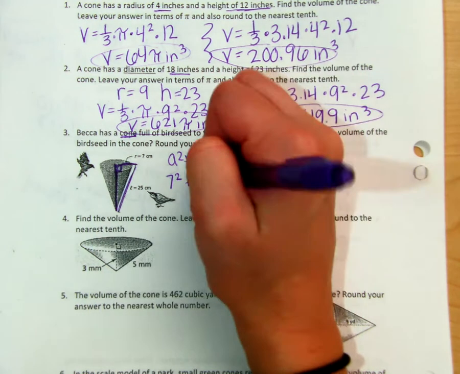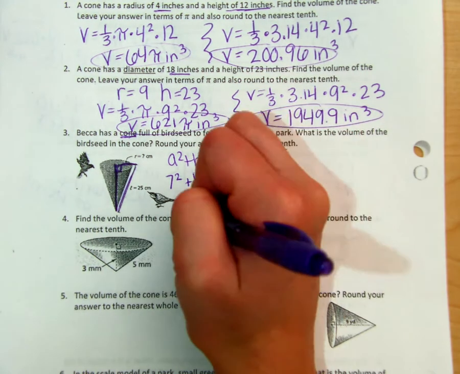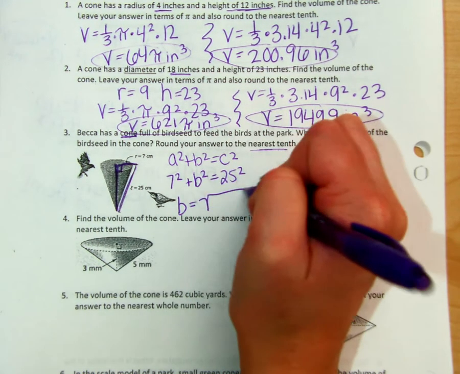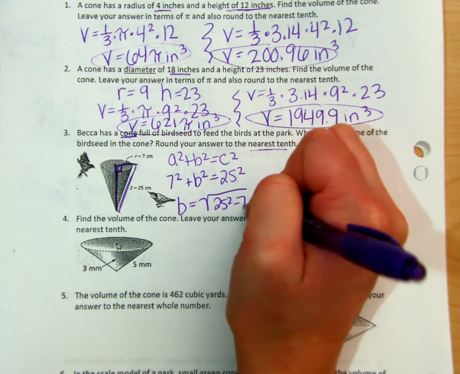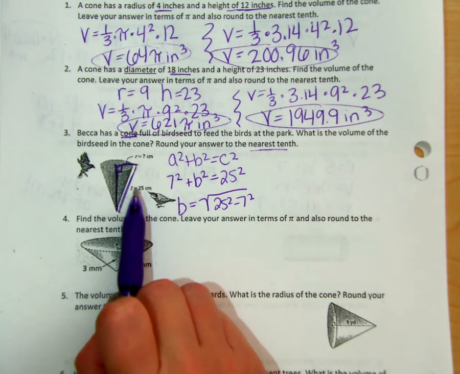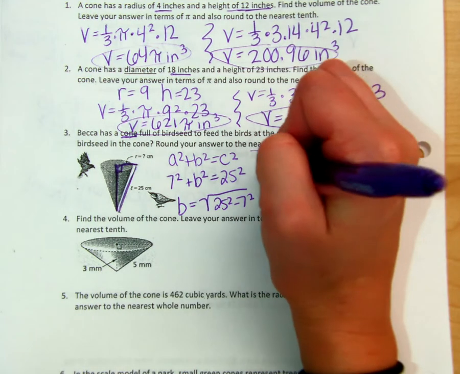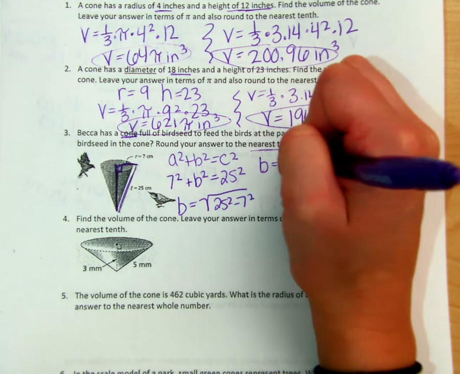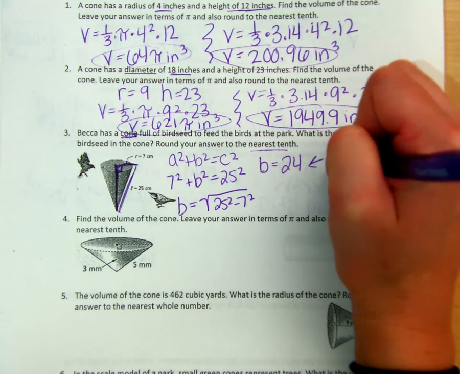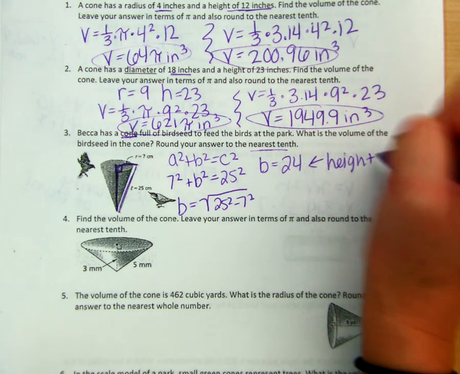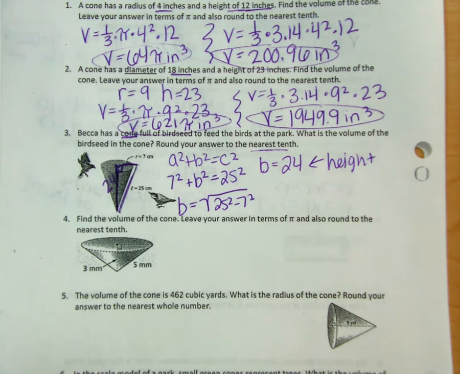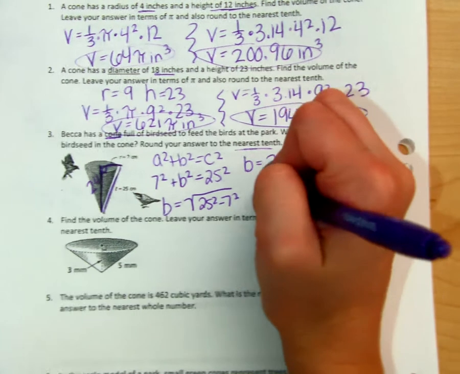So if you want to use the shortcut, use the shortcut. B equals square root of 25 squared minus 7 squared. Remember, you take the c squared, subtract your other number, and you will end up with b equals 24, which really is your height of the cone. This is going to be 24. So now we can go back and use our formula.